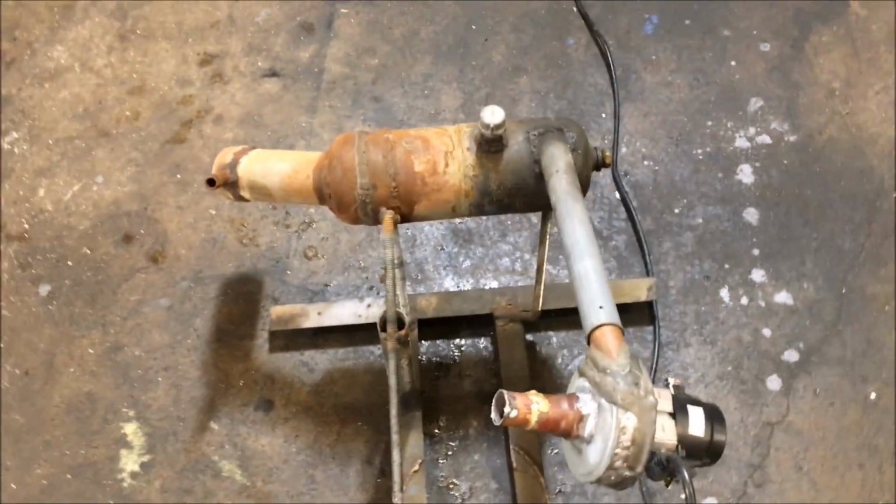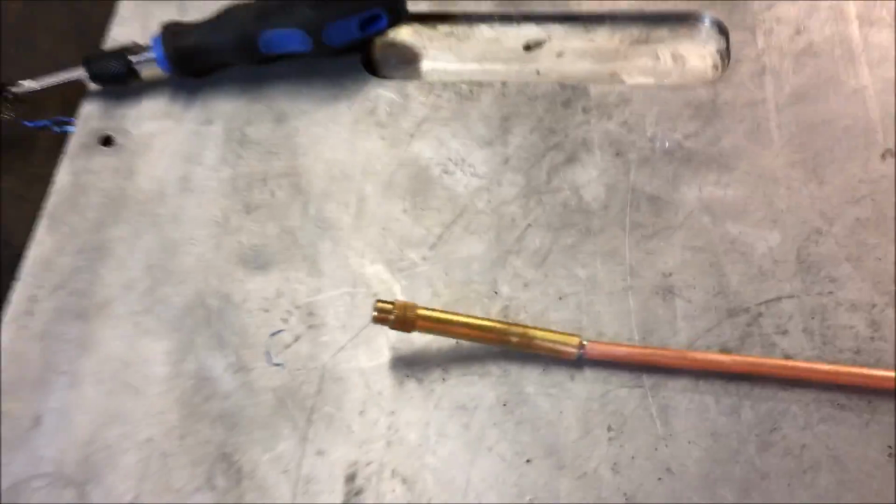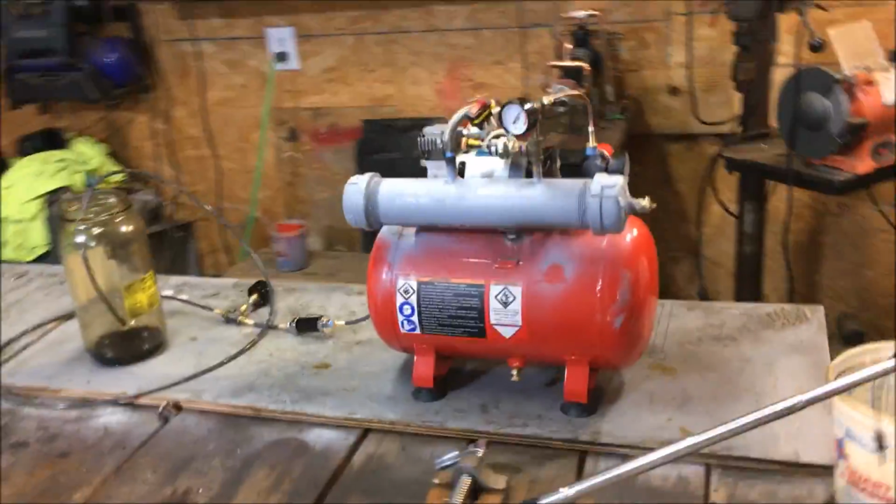Whether or not it's going to be able to run this old waste oil burner that I have, I don't think it's going to completely atomize the oil, but it might be enough to run this unit. And we're going to be using this test setup I have here.